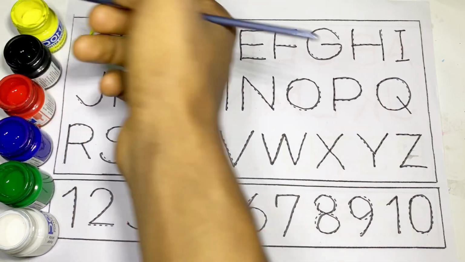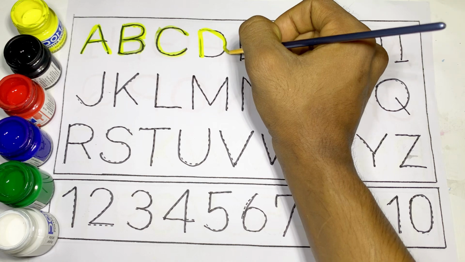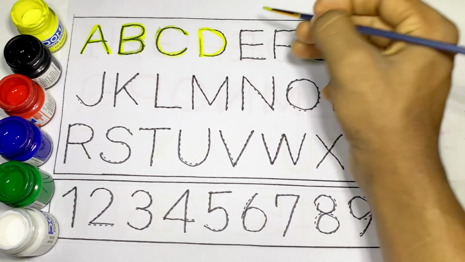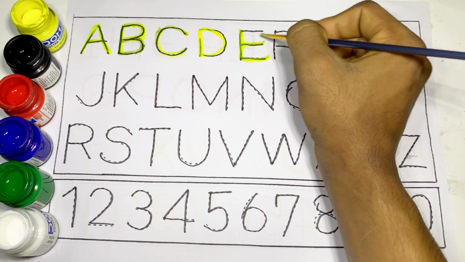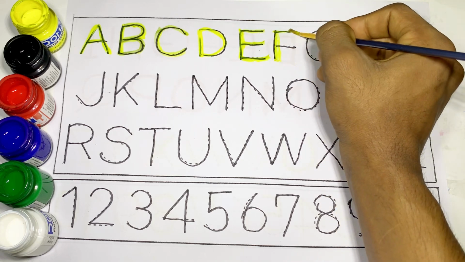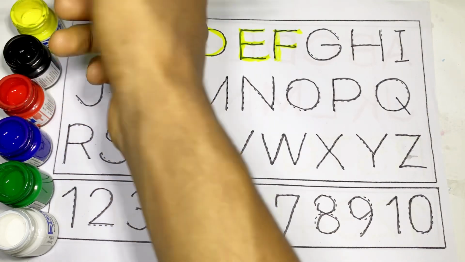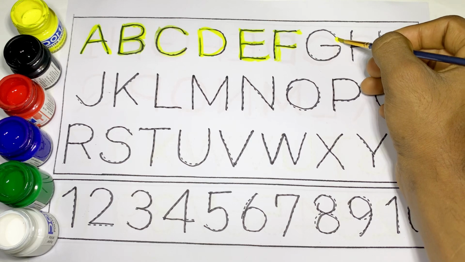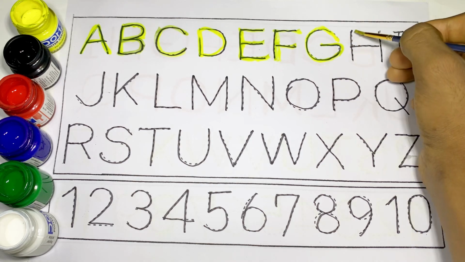Kids, again use yellow color and draw D. D for dog, D for doll. E. E for egg, E for elephant. F. F for fish, F for fan. Again use yellow color and draw G. G for God, G for glass.